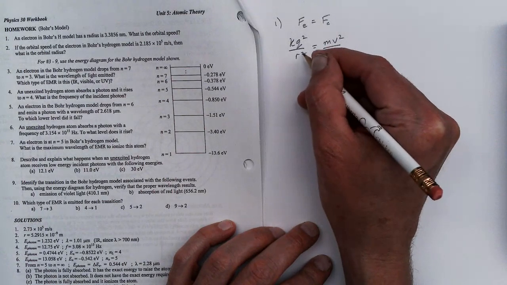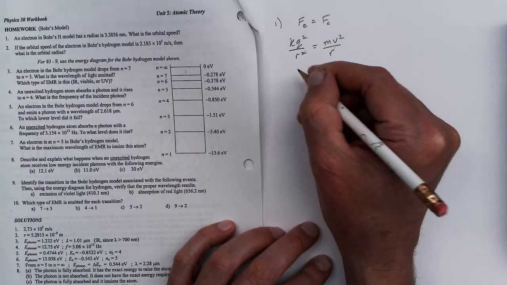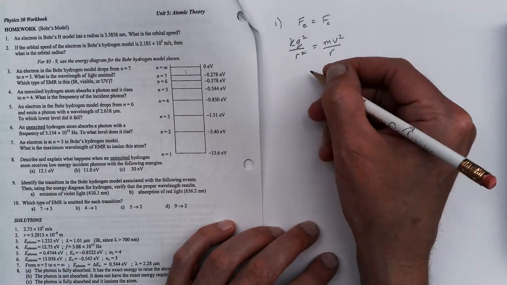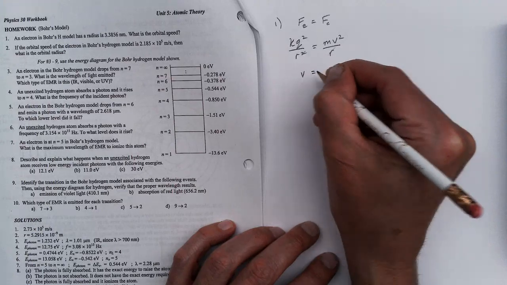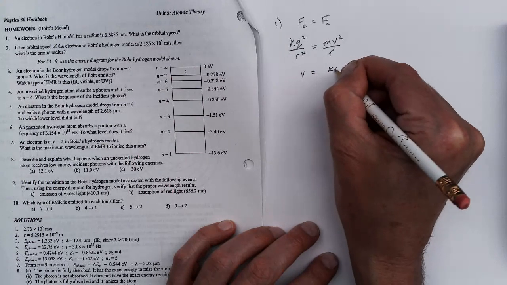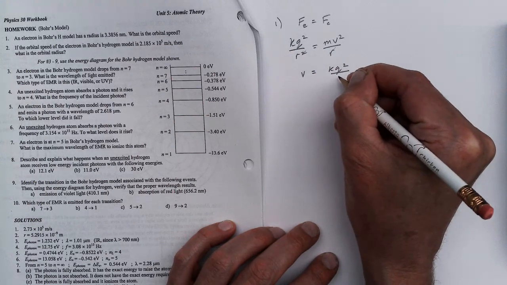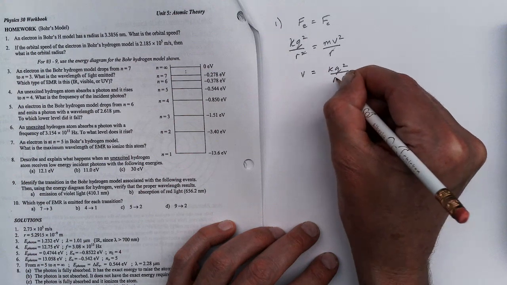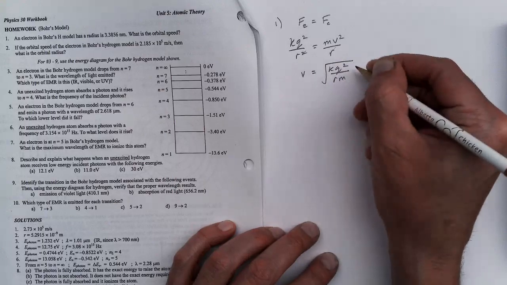So let's cancel off a power of r. R is non-zero, so we'll just multiply straight across by r, and then we'll divide both sides by m. And so v is going to be the square root of kq squared over r m.